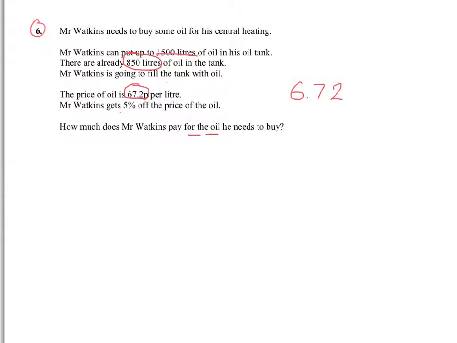Of course, if you bought 2 litres of oil, then you still would have to pay to the nearest penny. But if we're buying, in this case, look, hundreds of litres at once, then it makes sense to have 67.2 pence per litre, because that 0.2 pence when you're buying several hundred litres might make a difference.